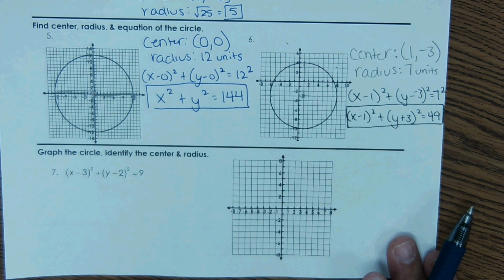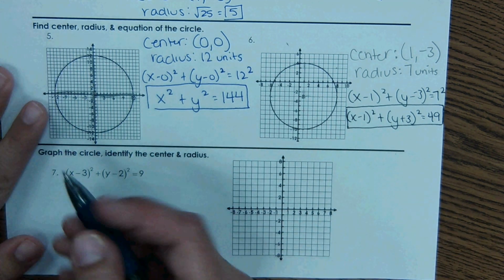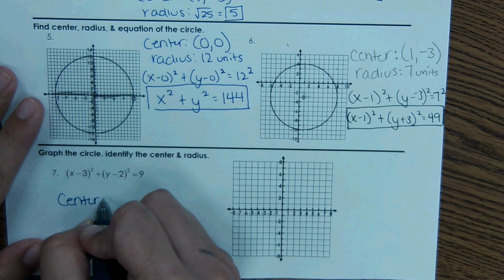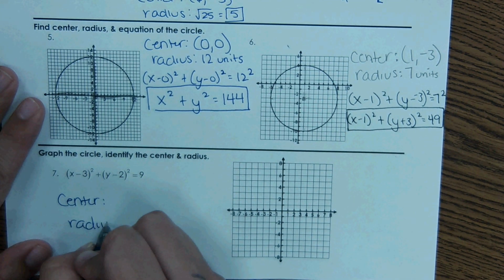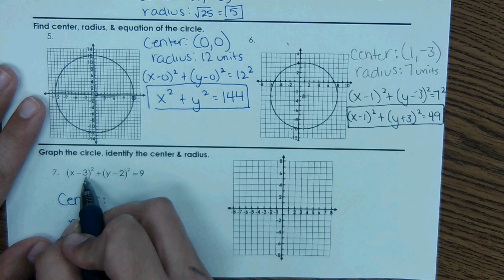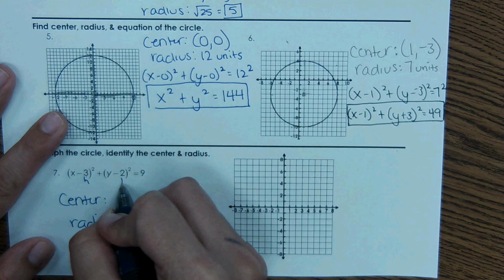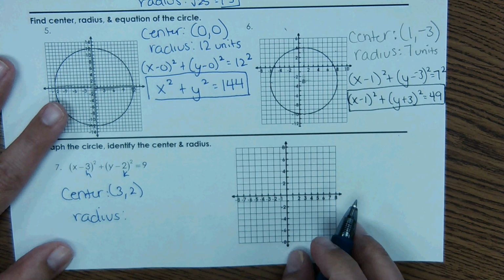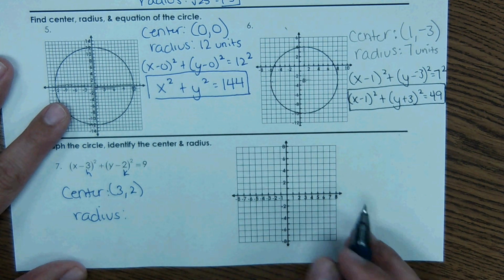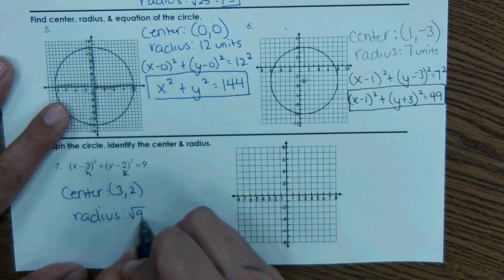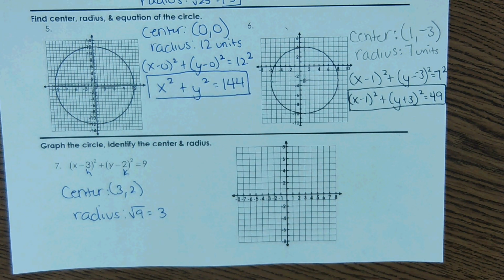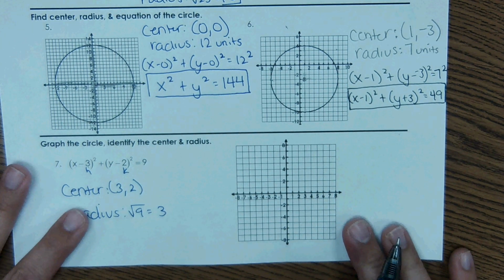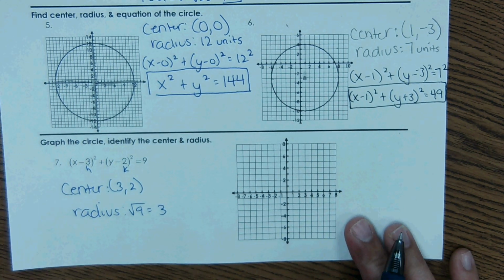Okay, for this example here, it says graph the circle, identify the center and the radius. So to graph it, we need to find the center and the radius first. The center here, this would be h and k, so 3, 2. And then square root of 9 is 3, so the radius is going to be 3.